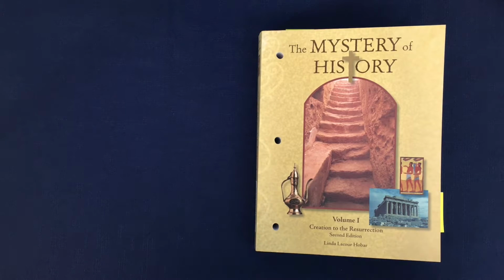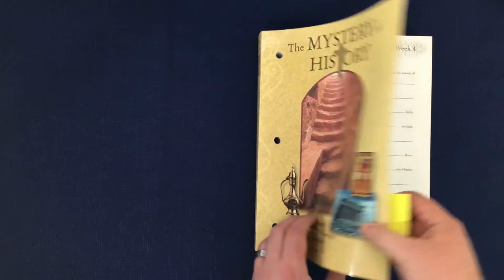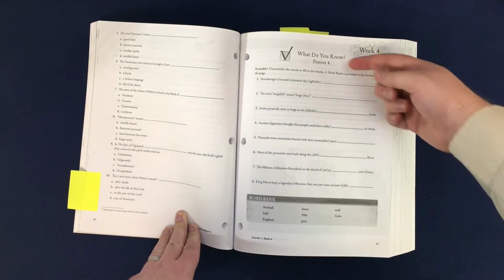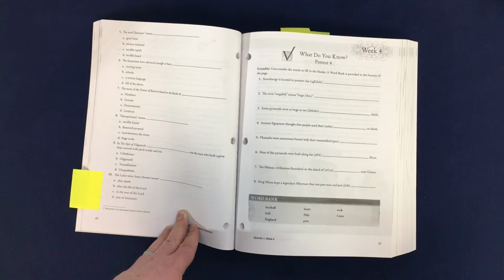So today we're going to be looking at Volume 1, and if you're not already familiar with how the book is laid out, let me just show you very briefly. Each week starts off with a pretest, and this is something that you can do very simply with your students. It doesn't have to be written down. You can do it verbally instead if that's easier, especially for younger students. And the purpose is just to give you a good feel for what your kids are going to be familiar with and what's going to be new to them.